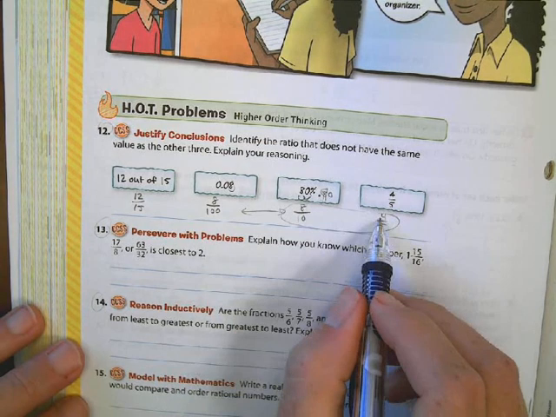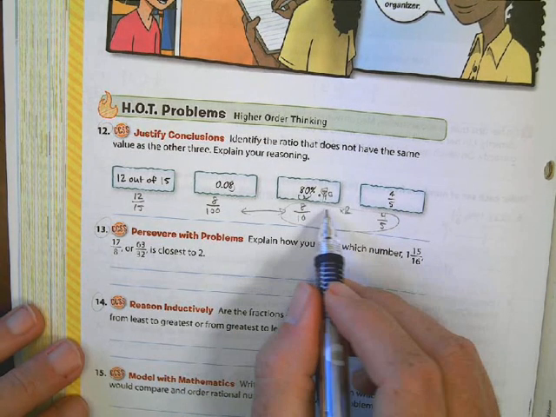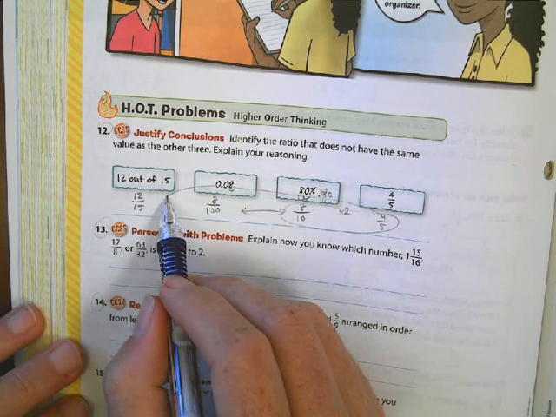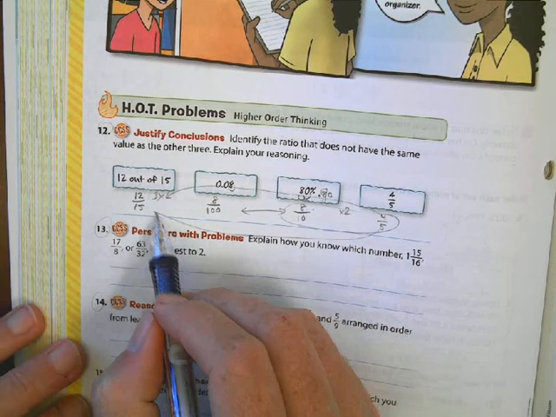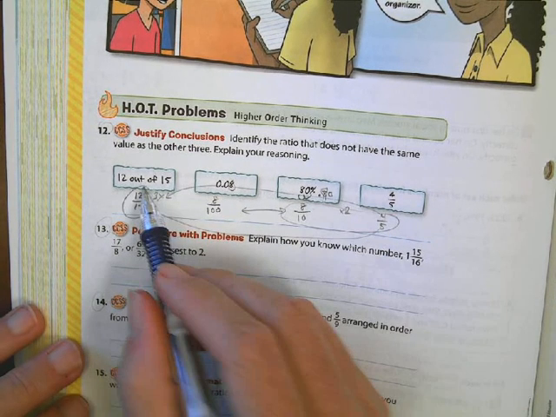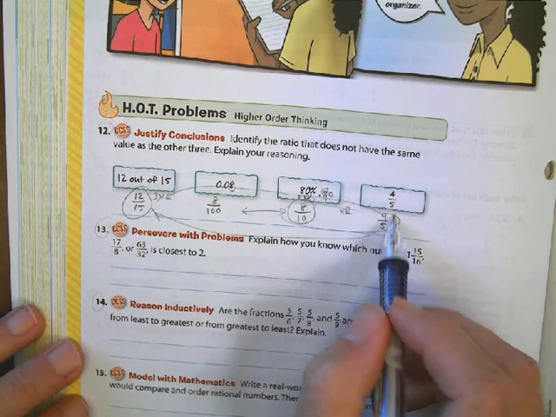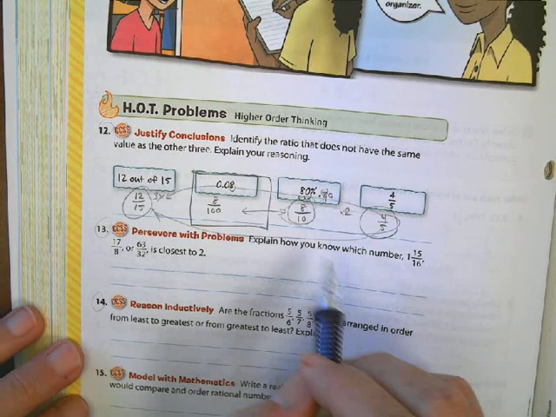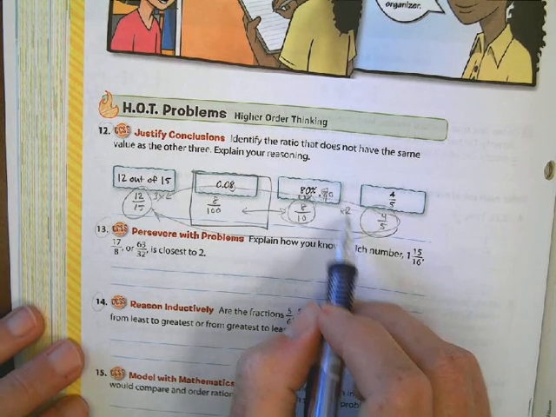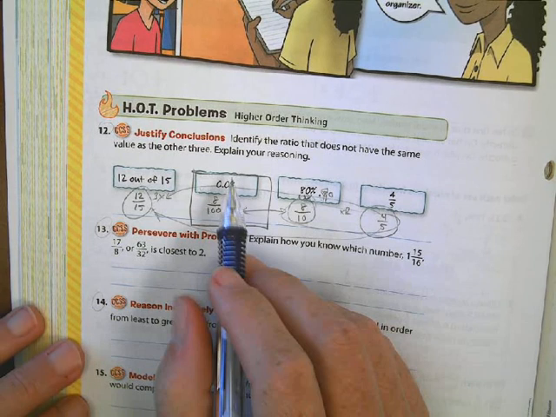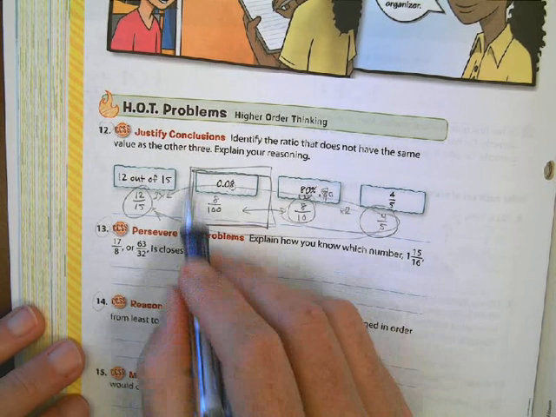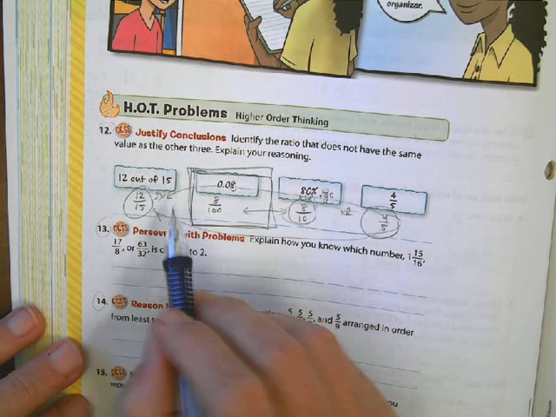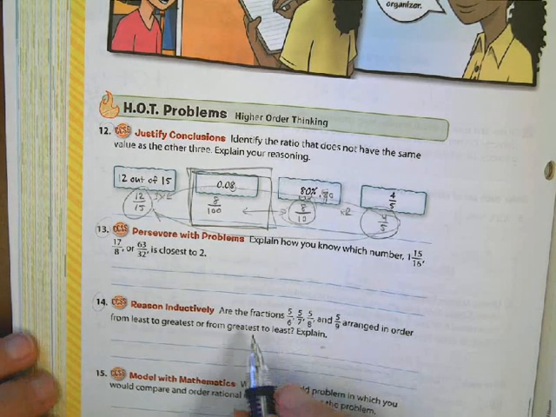If I compare these ones, for example, 4 times 2 does give me 8, and 5 times 2 gives me 10. I also can do 4 times 3 to get 12, and 5 times 3 gives me 15. That tells me that these fractions here are equivalent. They are the same. This one, I can't get that one to work with anything else. It's not equivalent. I can't multiply by a common number, top and bottom, to get the same thing. So this is the ratio that does not have the same value. Okay? So I just made them all into fractions and then compared. What can I multiply across to make them the same?